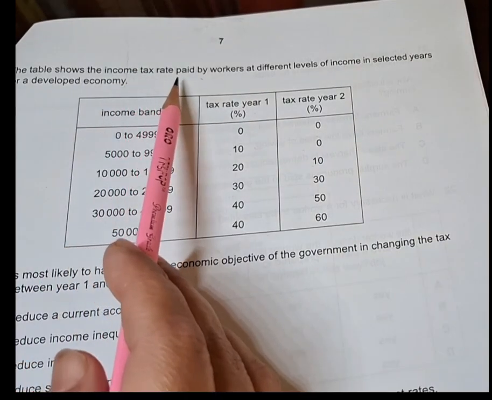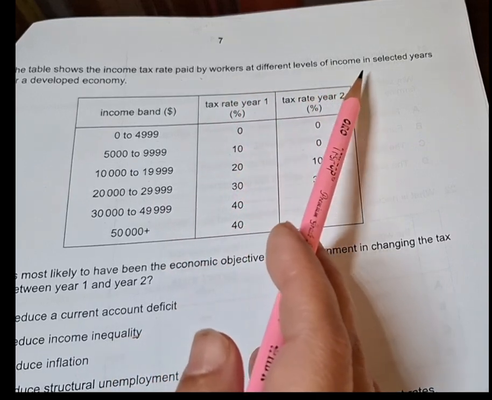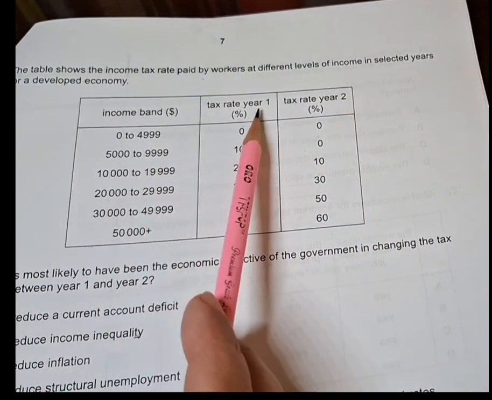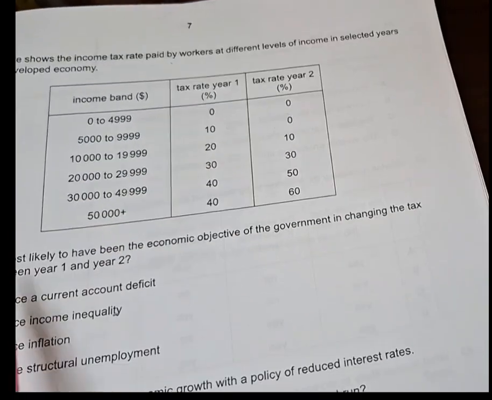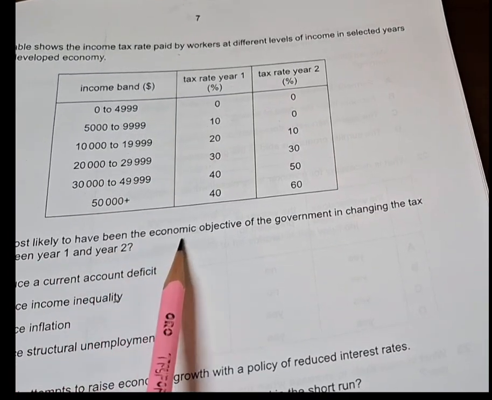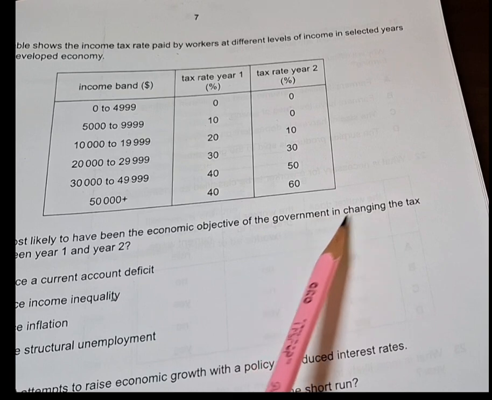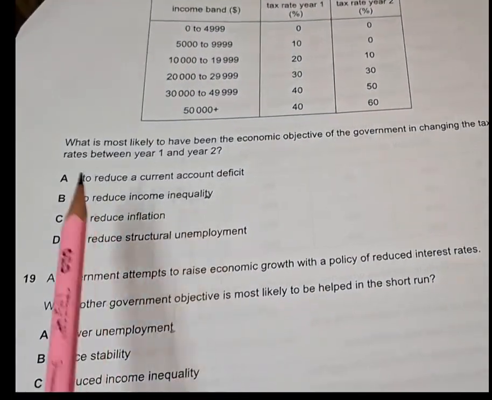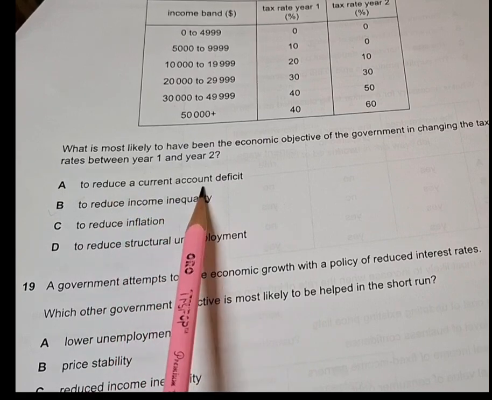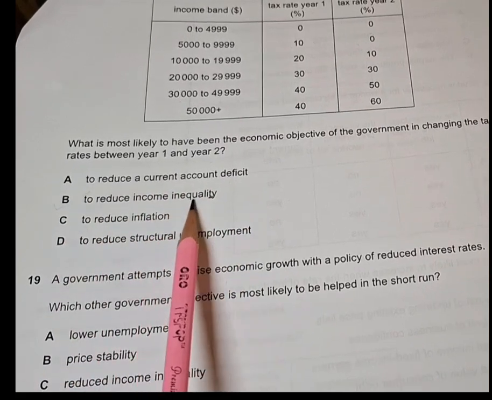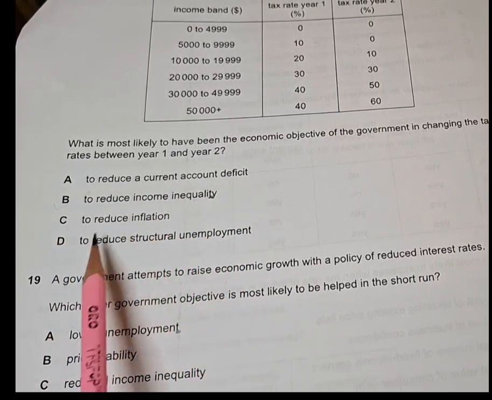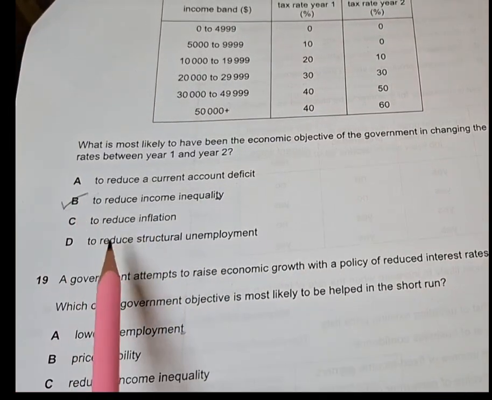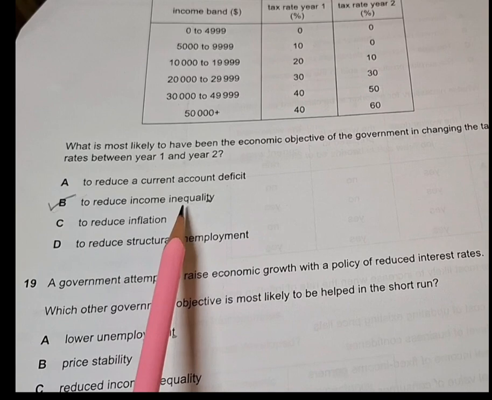The table shows the income tax rate paid by workers at different levels of income in selected years for a developed economy. Income band, tax rate year 1, tax rate year 2. What is most likely to have been the economic objective of the government in changing the rates between year 1 and year 2? A. To reduce a current account deficit. B. To reduce income inequality. C. To reduce inflation. D. To reduce structural unemployment. Correct answer is B. To reduce income inequality.